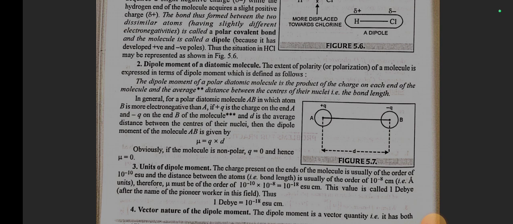In general, for a polar diatomic molecule AB, in which atom B is more electronegative than A, if +q is the charge on the end A and -q on the end B of the molecule, and d is the average distance between the centers of their nuclei, then the dipole moment of the molecule AB is given by mu = q × d. Obviously, if the molecule is non-polar, q = 0 and hence mu = 0.